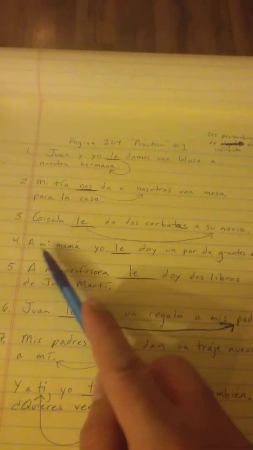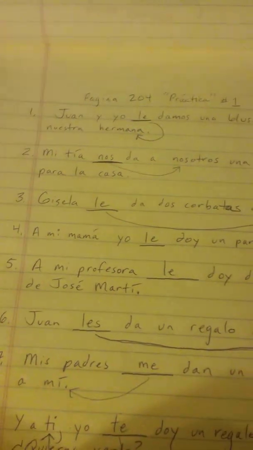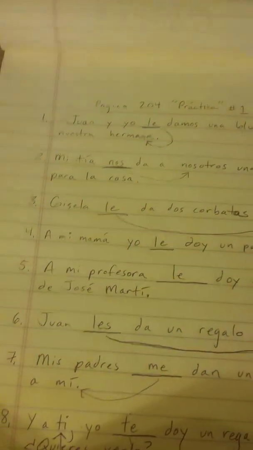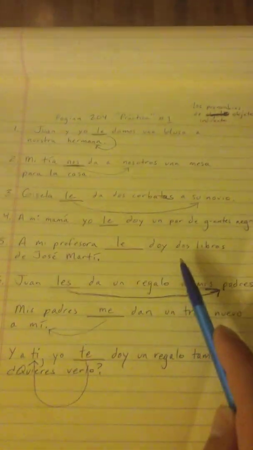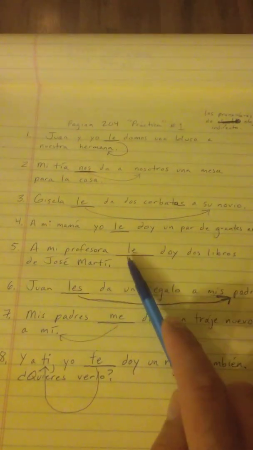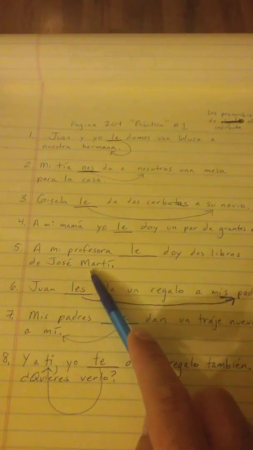So a mi mamá, to my mother. To my professor. So when we say a mi profesora le doy dos libros de José Martí, we're saying to my professor, I give him two José Martí books, or two books written by José Martí.